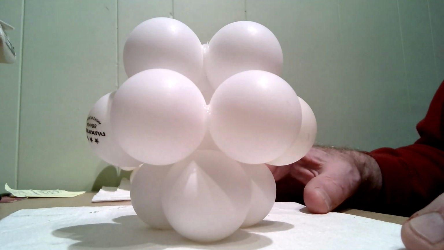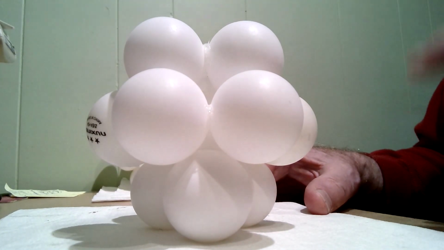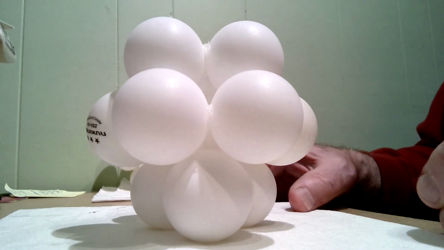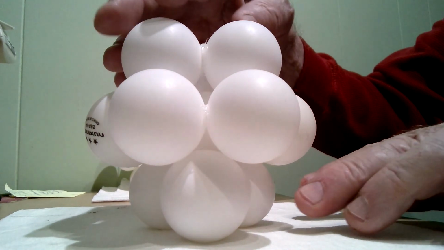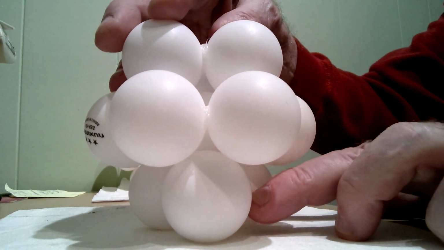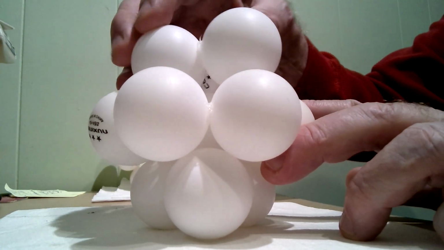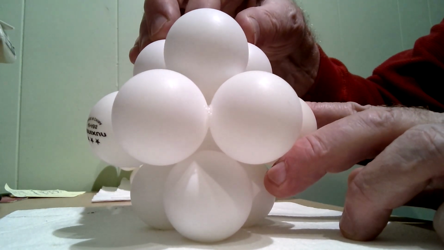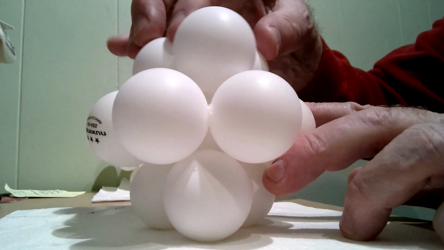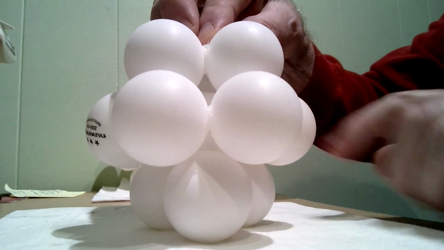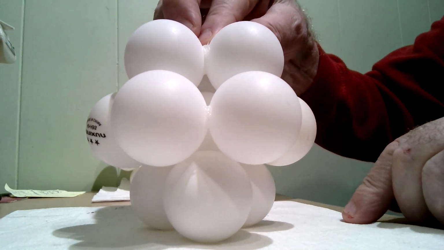So what defines a face-centered cubic crystal structure, what distinguishes this from a hexagonal close-packed structure, is simply the position of that third layer. So this is hexagonal close-packed, and this is face-centered cubic.